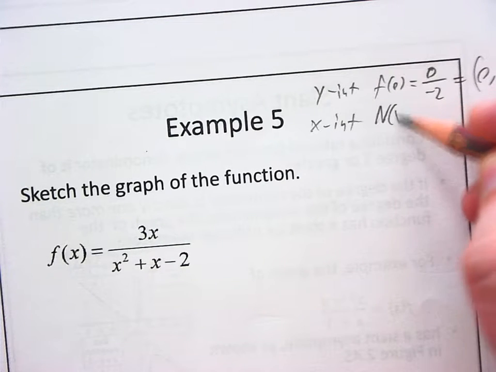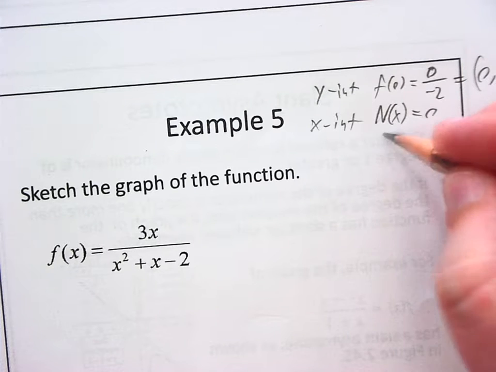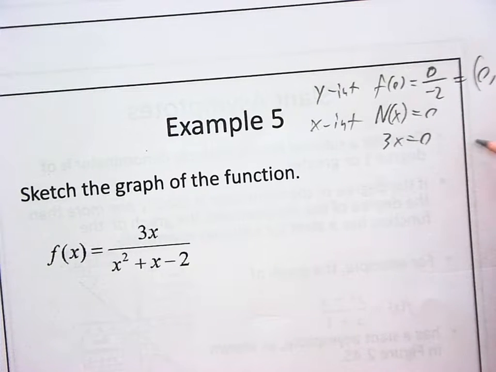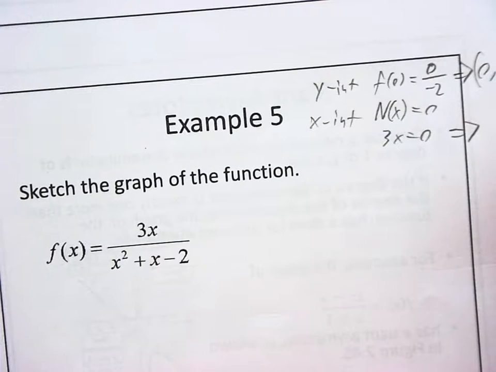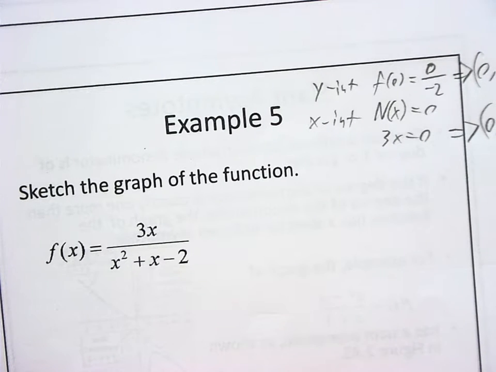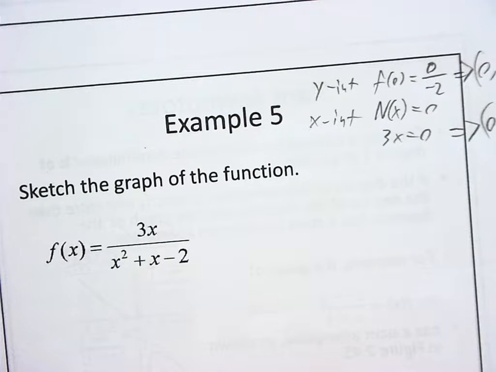Yeah, make the numerator equal to 0. In this case, that's 3x equals 0. So x is equal to 0. Which kind of makes sense because we already knew 0, 0 was the y-intercept, and since it's the origin, it's also the x-intercept. Okay.